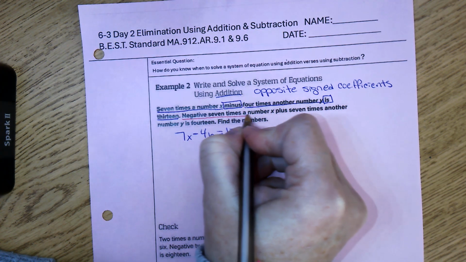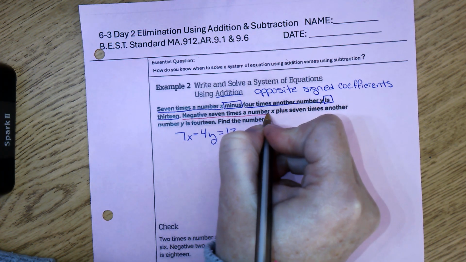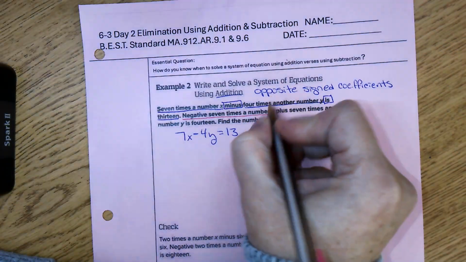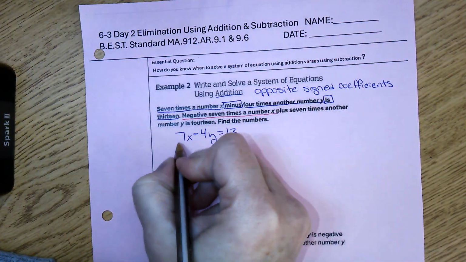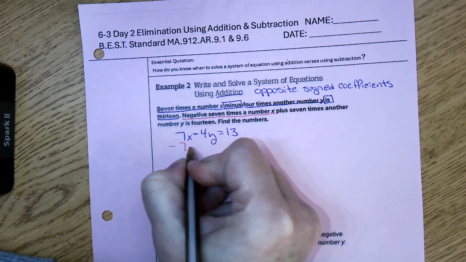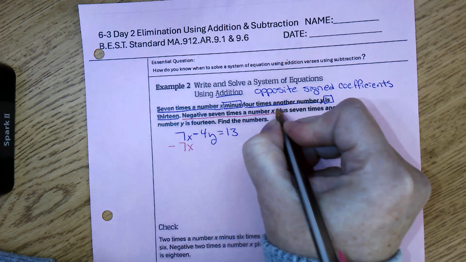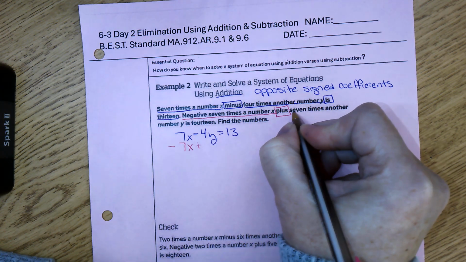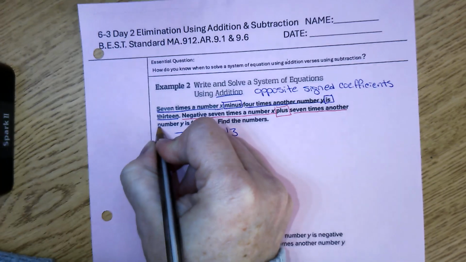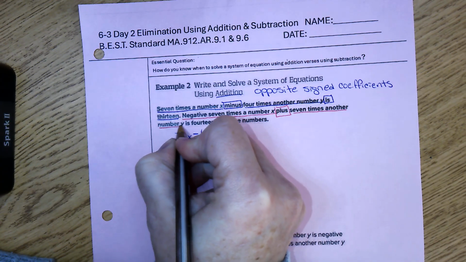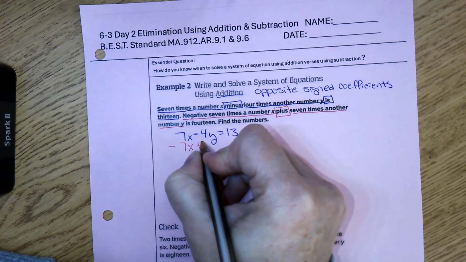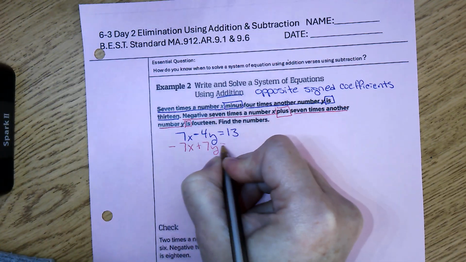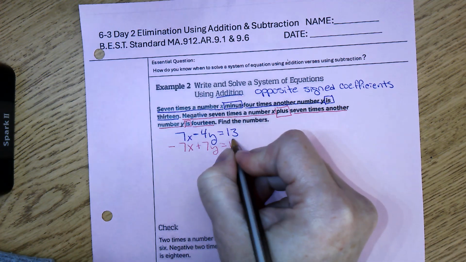-7 times a number. That's what you would see in the assignment. In the notes, it gives you that it's X. So -7 times a number, so -7X, plus 7 times another number. Again, that's what you will see in your assignment. This one gives you Y. So 7 times another number is equals 14. Find the two numbers.